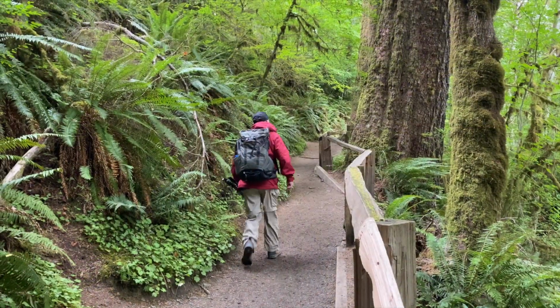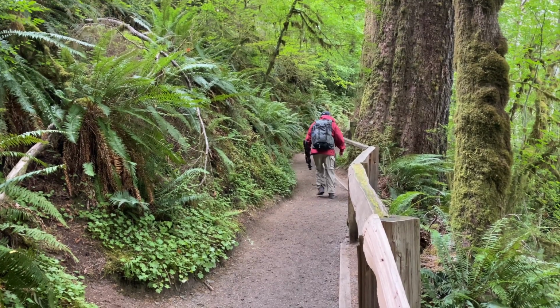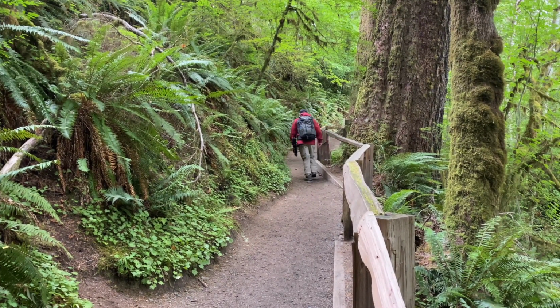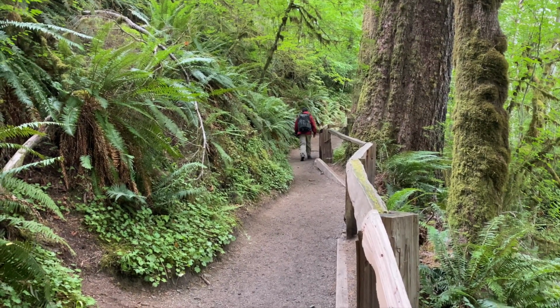We're looking down the trail, not done this spot before, checking out the mossy trees and the old growth forests, and seeing if we can find some good compositions. The Hall of Mosses trail is absolutely gorgeous and really worth the walk in and of itself. Even on a rainy day, this is a beautiful location to spend some time.